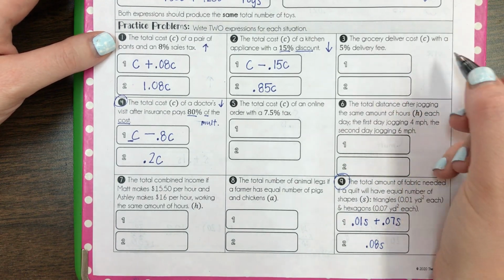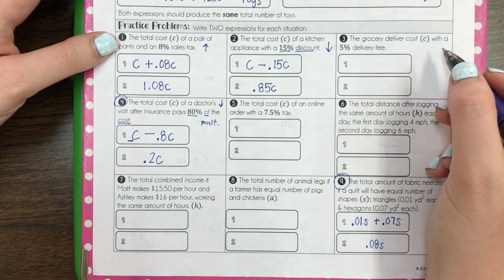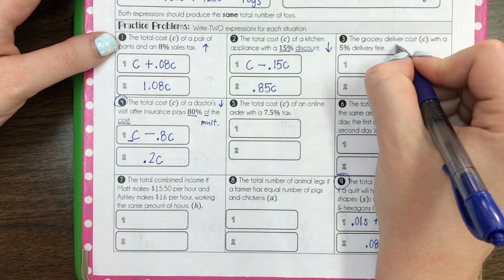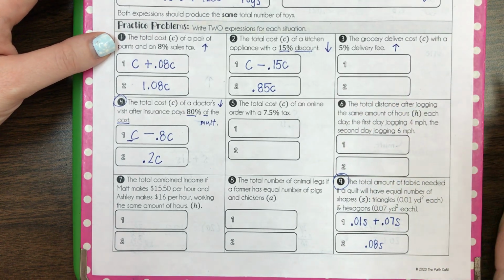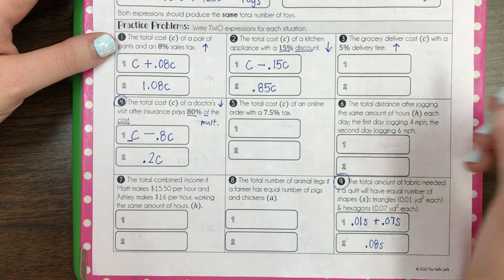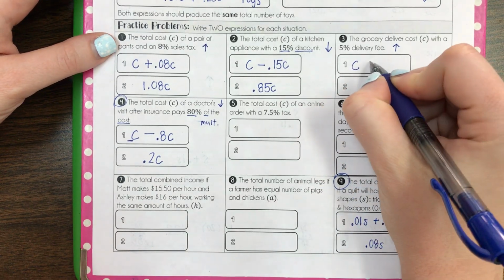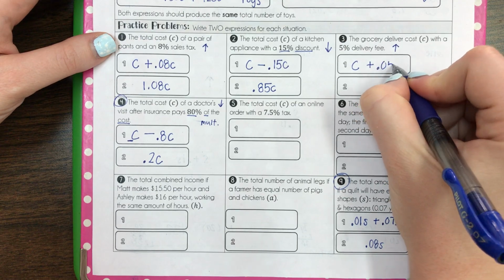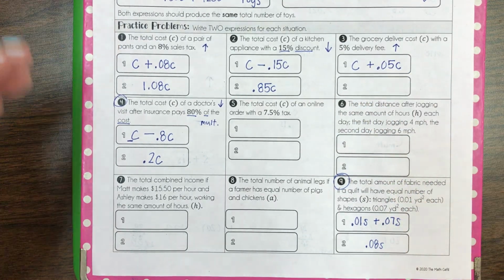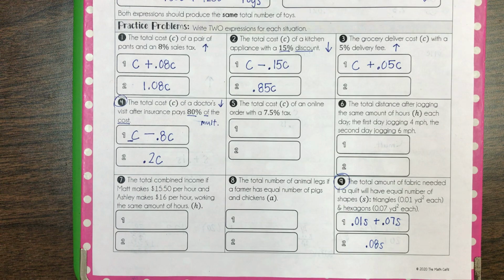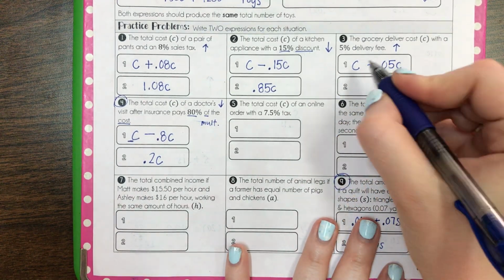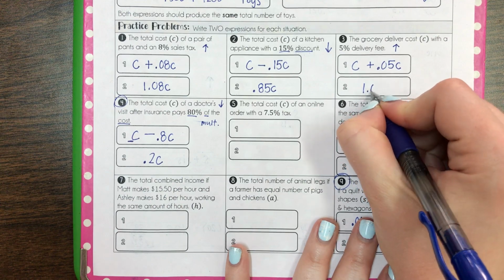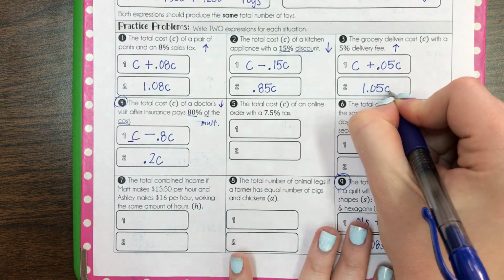Number 3, the grocery delivery costs C with a 5% delivery fee. So that fee causes that price to go up, so we know we're going to have to add. So we start with our cost, and then we add the 5% fee. So that would be 0.05 of whatever that original cost was, so plus 0.05C. Combine to get our second expression, that would be 1.05C.